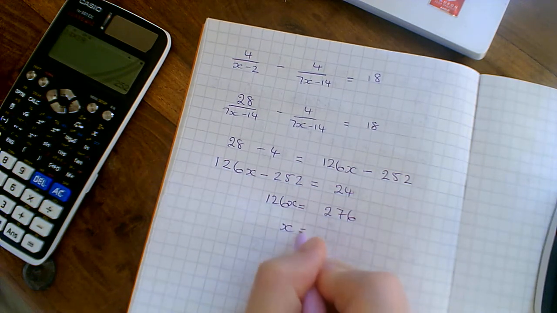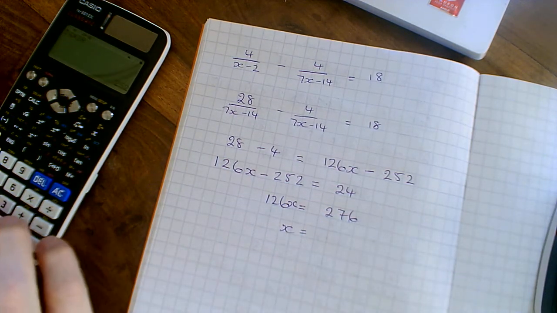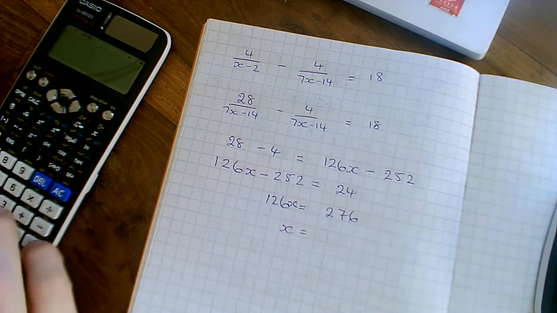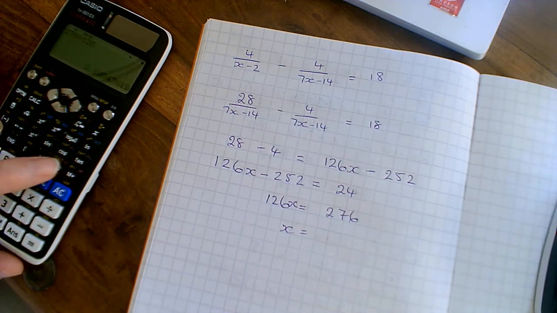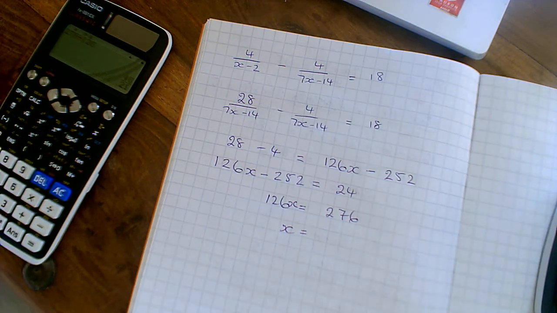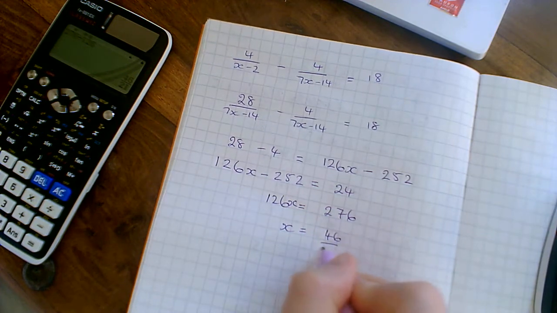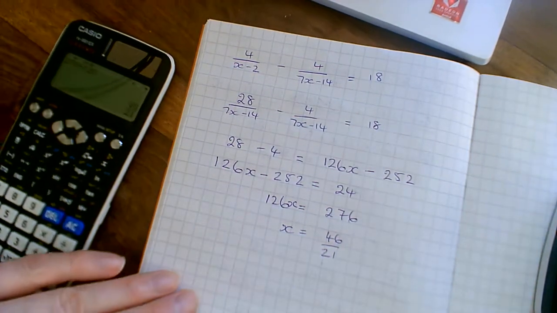And x is going to be equal to 276 divided by 126, which apparently is some horrendous number. Let's have a check on MyMaths, see what it's after there. Oh yeah, it's after some sort of crazy fraction anyway. So the fraction I've got is 46 over 21 as my final answer for that one.